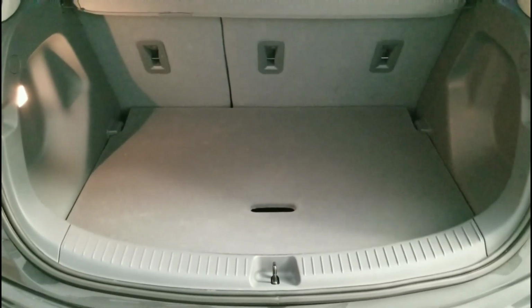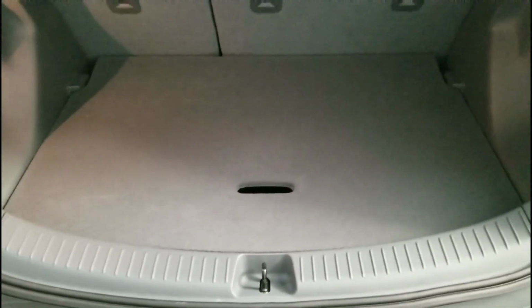So here's the back of the Bolt. So far, nothing to look at. We can't see any subwoofer anywhere there. So let's remove this and go deeper. Okay, so there's the lower floor. Still nothing to speak of as far as looking for a subwoofer. Let's go a little deeper.